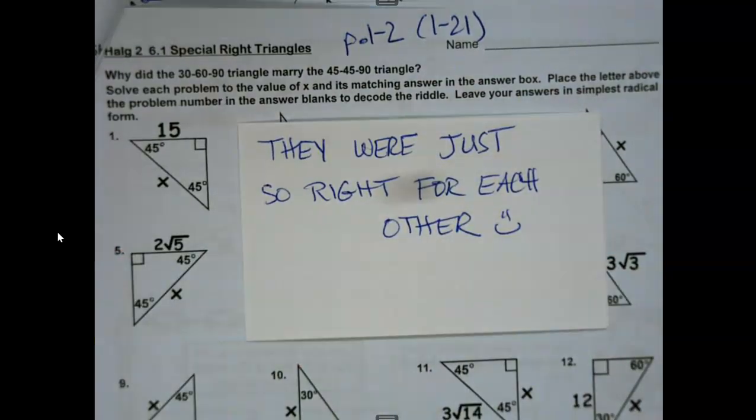No smiley face in there. Why did the 30, 60, 90 triangle marry the 45, 45, 90? They were just so right for each other. I know, bad. Real bad, but that's okay.